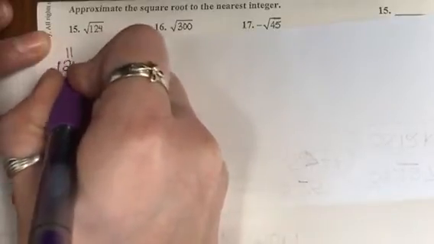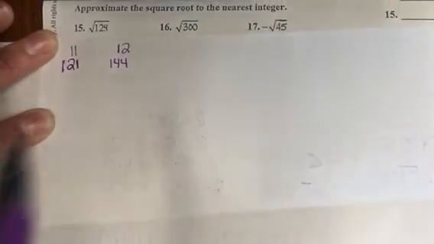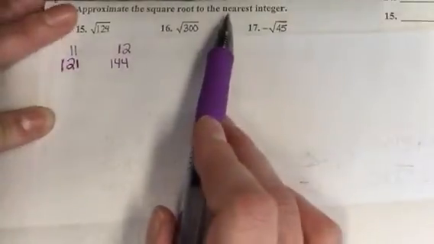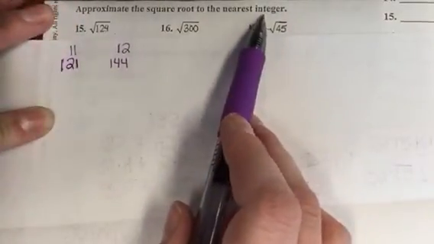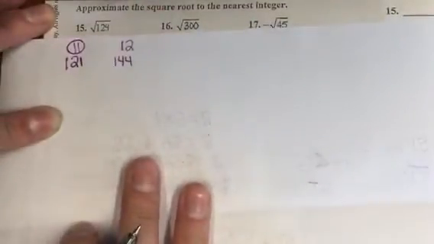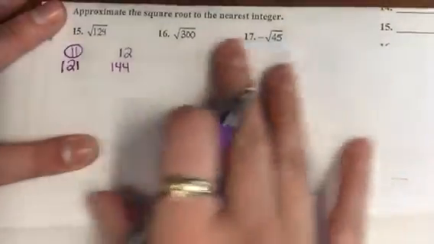Okay, what about 11? 11 squared is 121. Okay, that's pretty close. That's only 3 off from that. So that is the closest perfect square to that number. So to the nearest integer, integers are whole numbers. So my answer will be 11. Okay, 11 is the closest to that number.